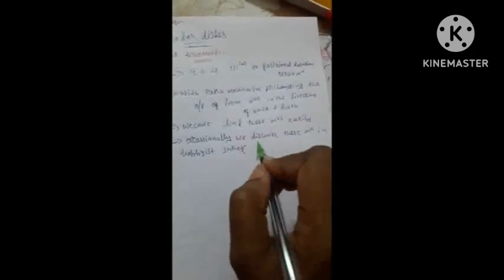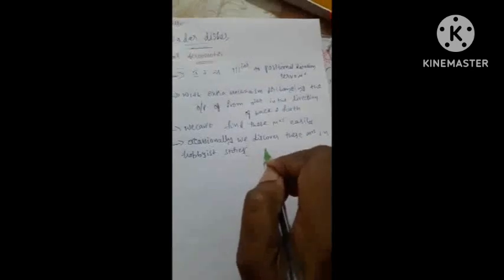Hobbyist stores are those which have recreational modeling items and craft supplies. This is called a hobbyist store.